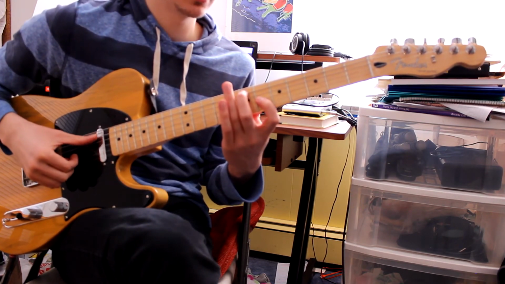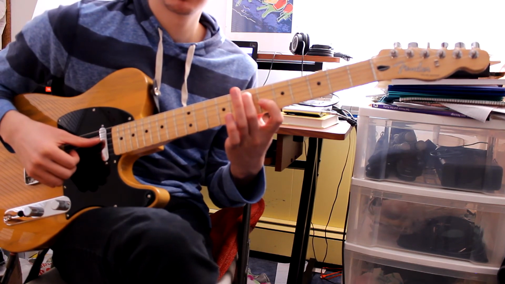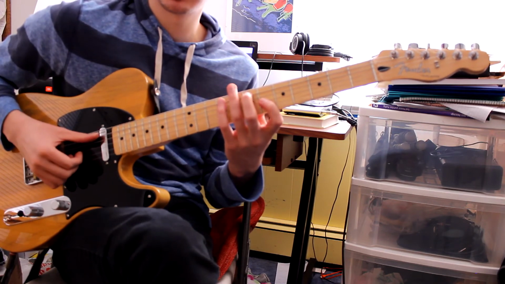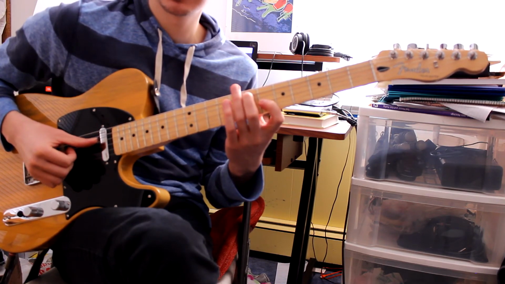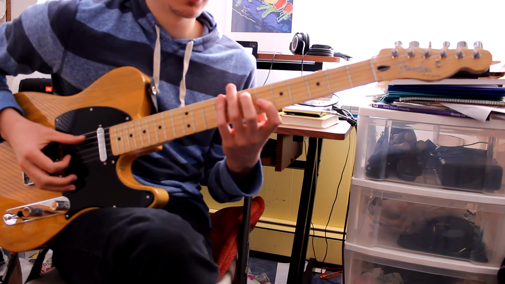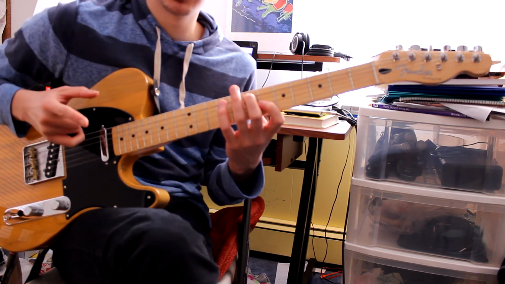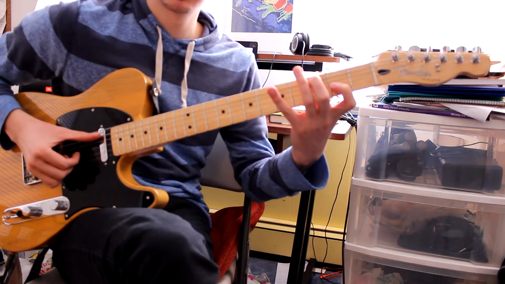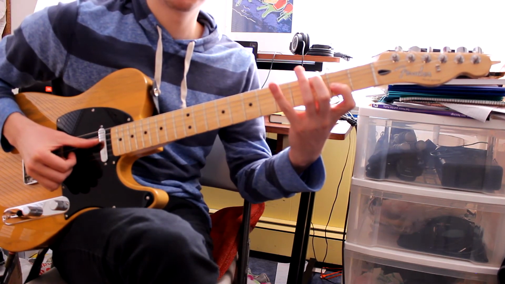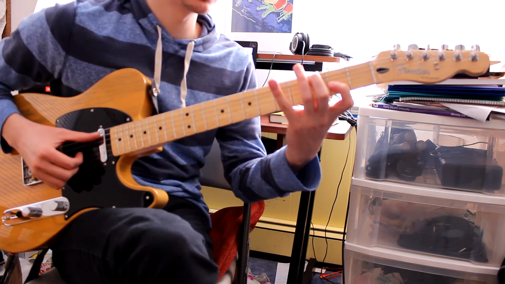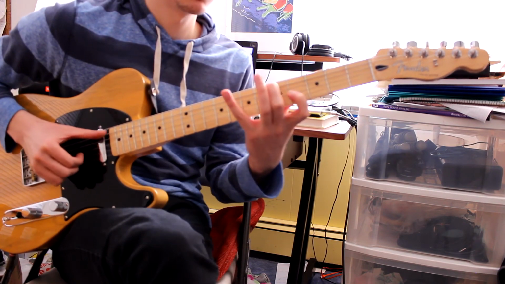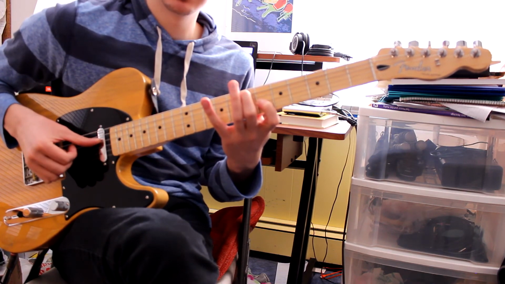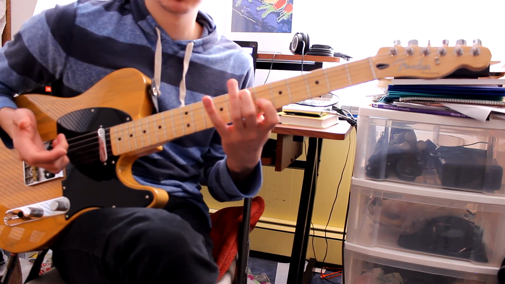Also, the distance from E to C sharp is a major 6th interval, which sounds like "My Bonnie lies over the ocean." So if you check out my intervals video, I'll explain what that is based around C. So C to A, right? That's a major 6, and if you just shift that up, now we're in the key of E. E to C sharp, major 6th interval.